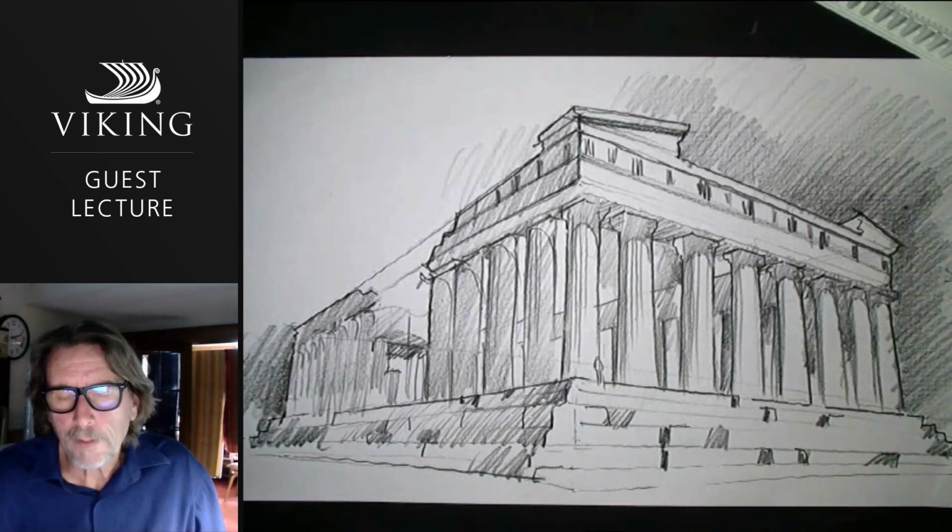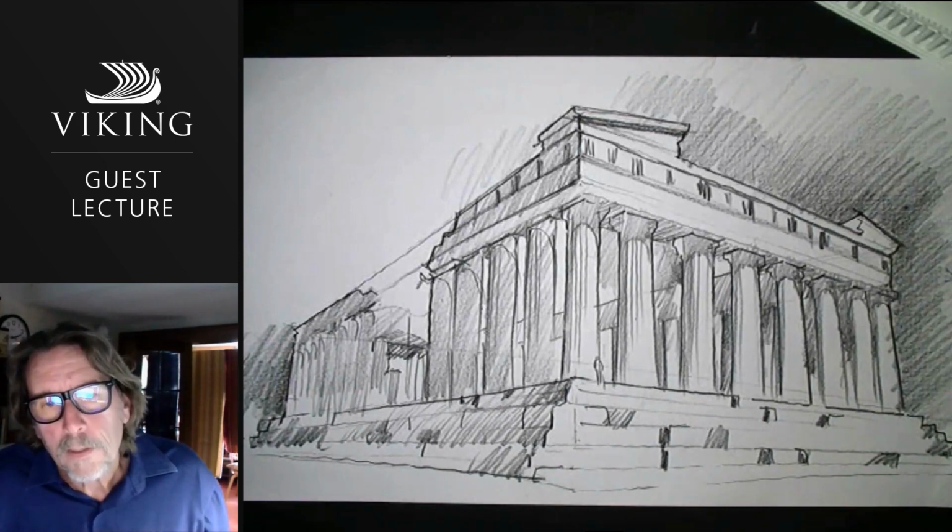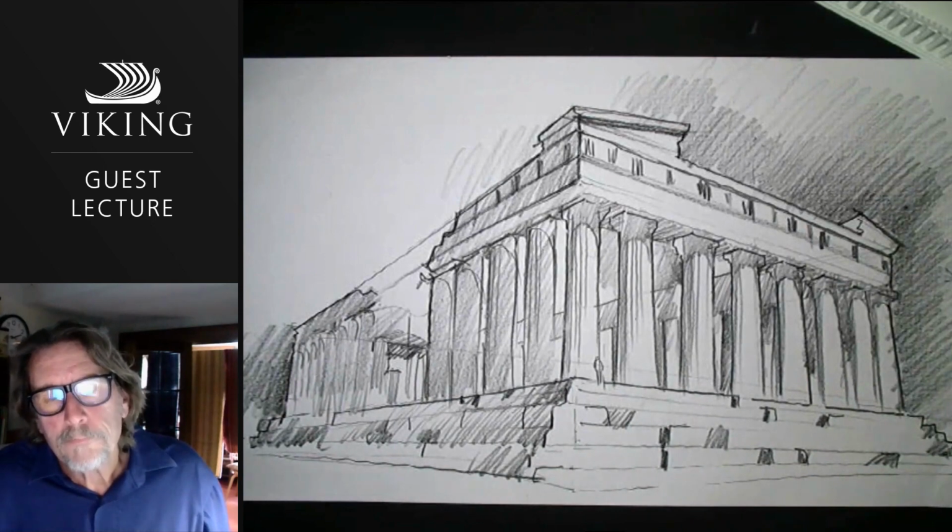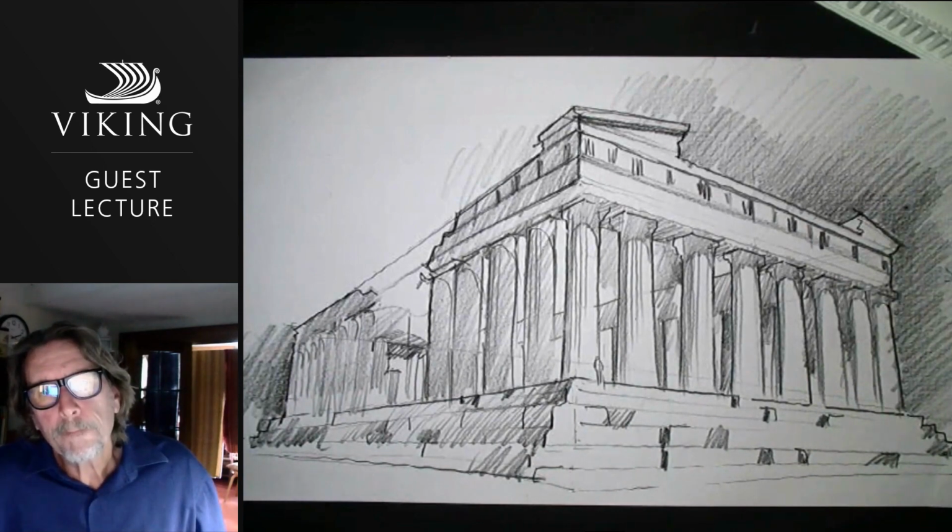And a quick question here from Dylan. He's in Montclair, and he says, would it still work to do this, but using colored pencils or paints perhaps to fill in the building?